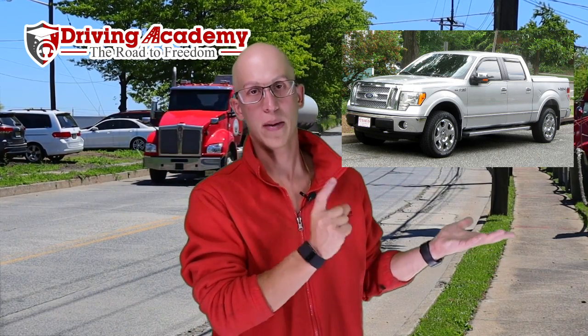If you have a CDL Class B with a passenger endorsement, you can drive any kind of Class C vehicle as well. The other thing that could be a CDL Class C vehicle is this. This is just a normal pickup truck. But if you were driving, for instance, dynamite around or a lot of hazardous material around and you require placards, in that case you're also going to need to have a CDL Class C license itself.